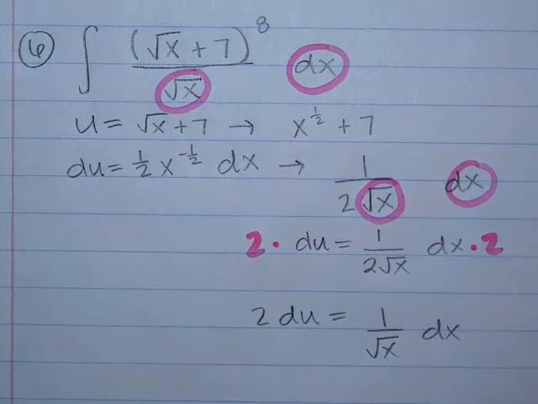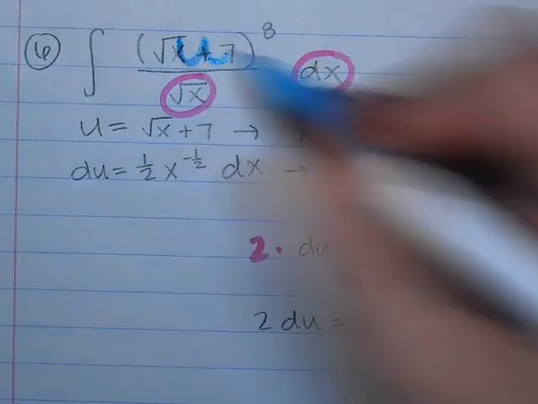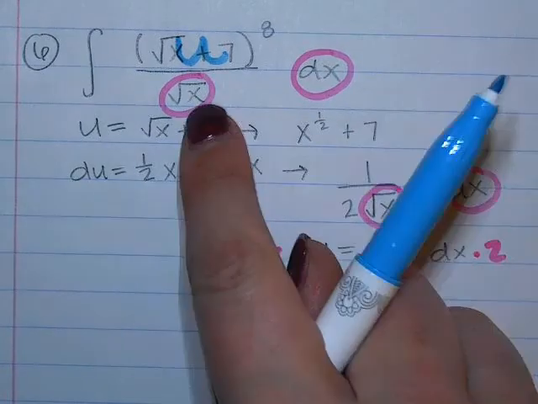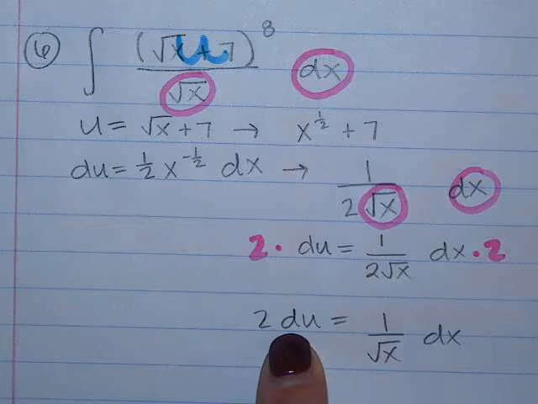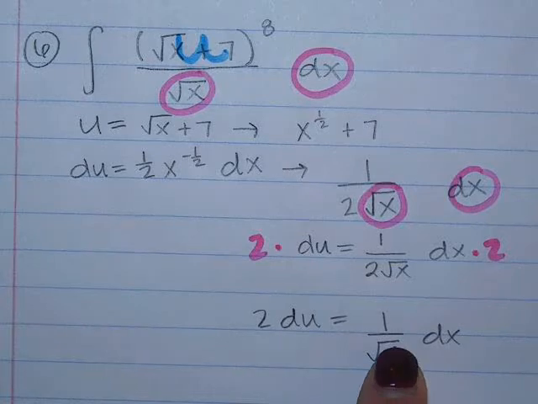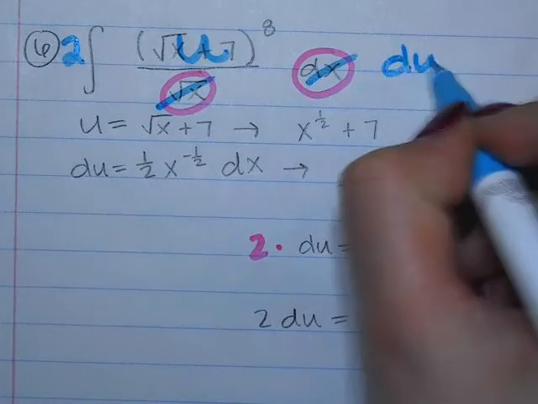Okay, so if I'm replacing everything in the problem, then this is u. Does that make sense? And then this stuff is going to be replaced with 2 du. See how this is this stuff? So it's going to get replaced with 2 du. Does that make sense? Okay, so cross it out, 2 du.